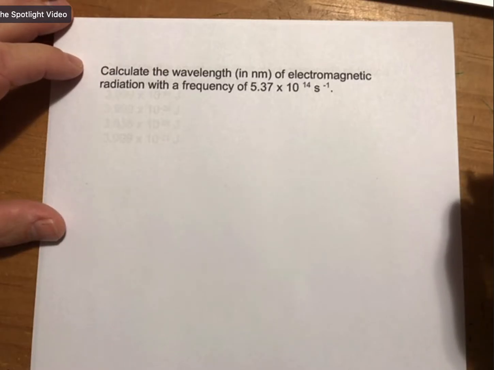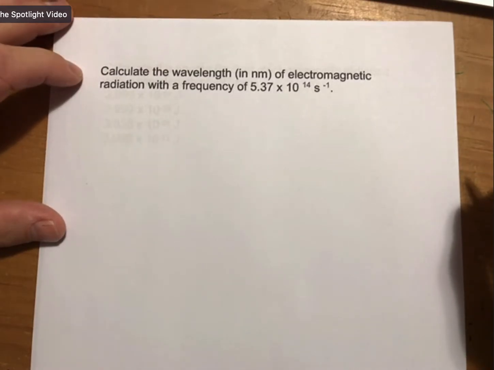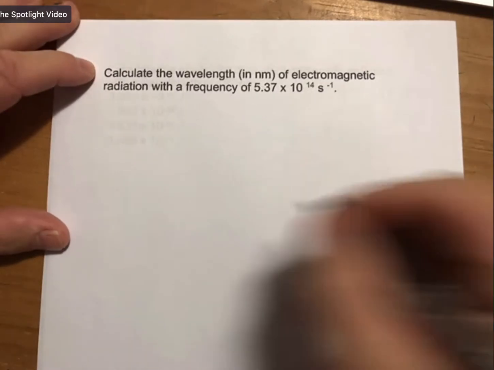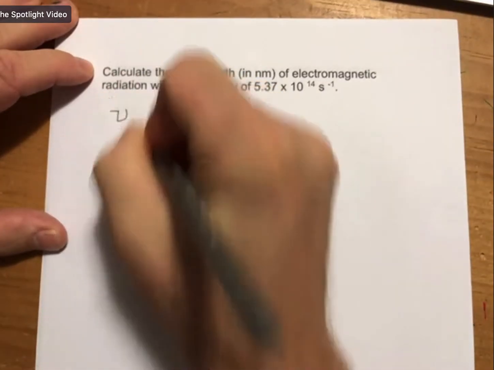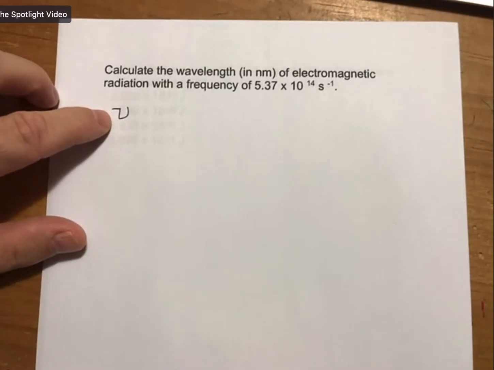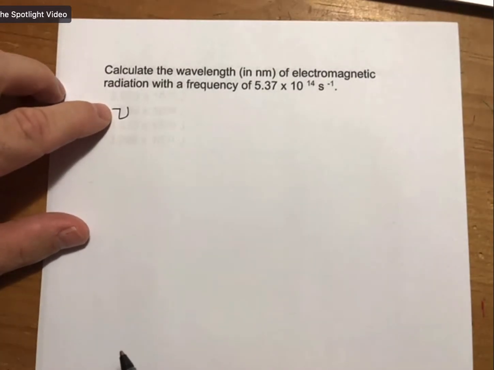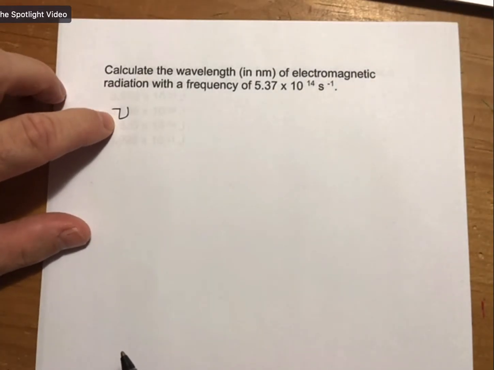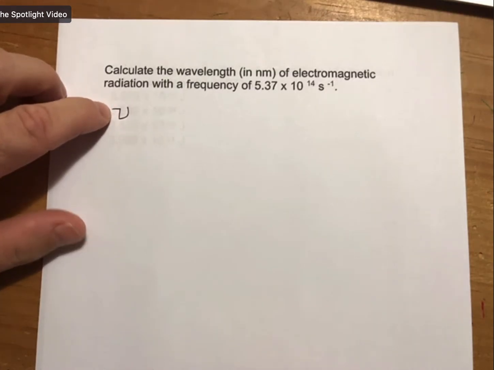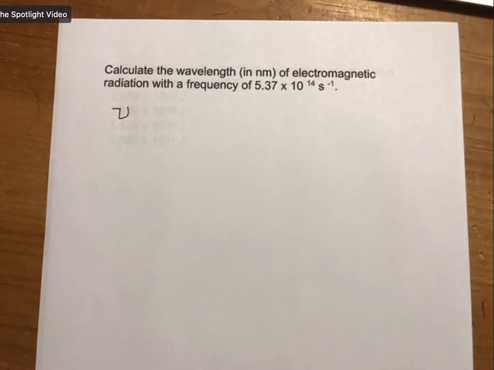The wavelength in nanometers of electromagnetic radiation with a frequency of 5.37 times 10 to the 14th seconds to the minus 1. So our symbol for frequency is the lowercase Greek letter nu, which looks like a V, except with a hat on the back. And this is how I draw it.